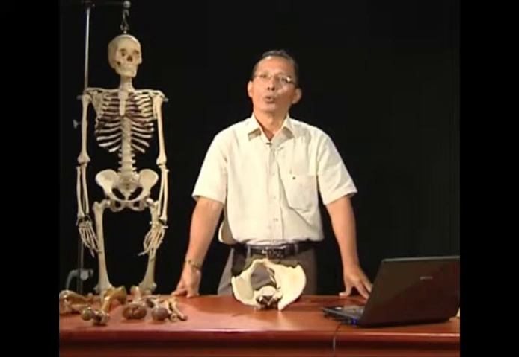In short, we are drawing and describing bones just to identify which bone it is, which part of the skeleton it belongs to, and which particular side it is for. So we have to draw and describe bone.